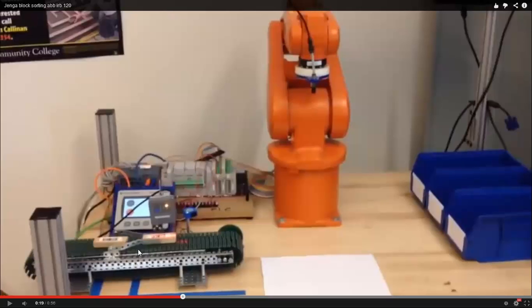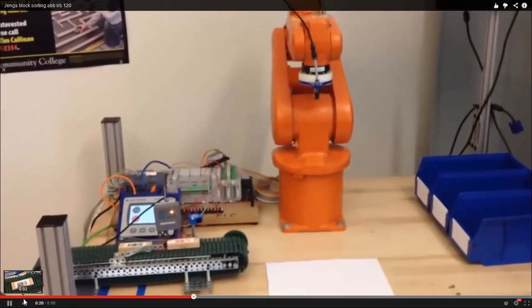But essentially, there's our conveyor belt. These are our Jenga blocks. There's our industrial robot, and there are the three bins. This robot is going to sort the Jenga blocks into the three bins. We have three types of Jenga blocks with three types of barcodes, and we have our barcode reader. So let's just run this thing.